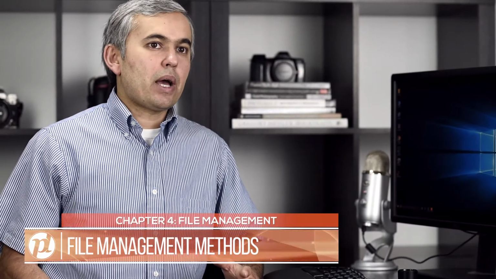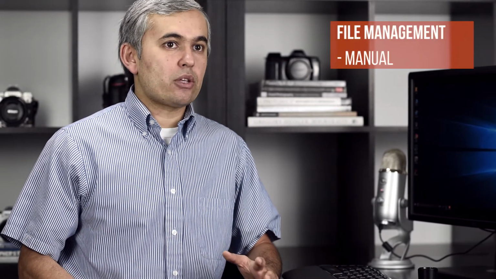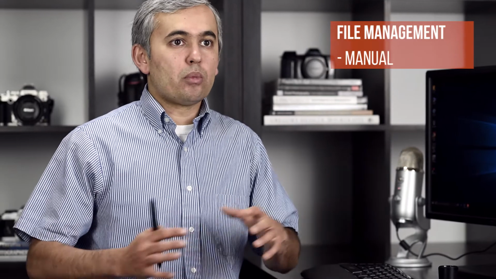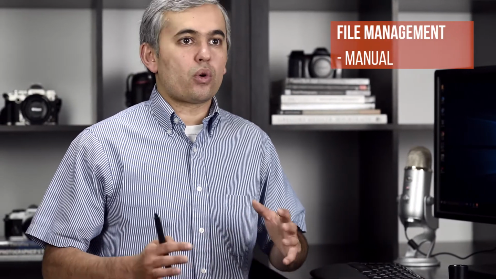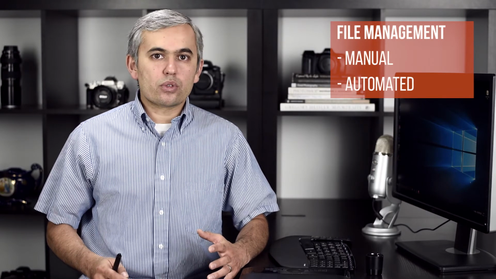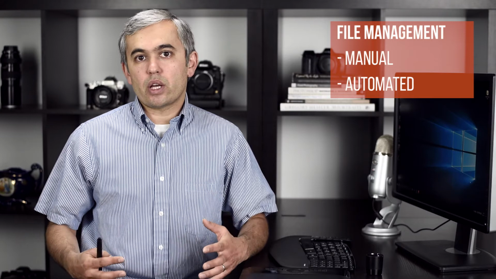Now, when it comes to file management, we're going to talk about 3 different methods. The first one is manual file management, and that's when you're using your computer's operating system to move the files, create folders, and organize your images. The second method is called automated file management, and that's when you use software like Lightroom to take advantage of its built-in capabilities in order to organize your images.